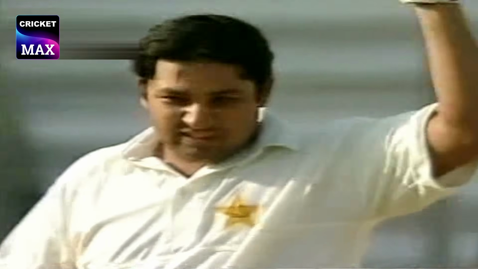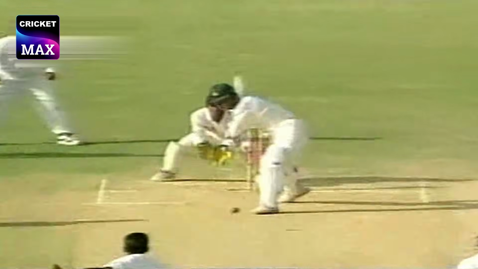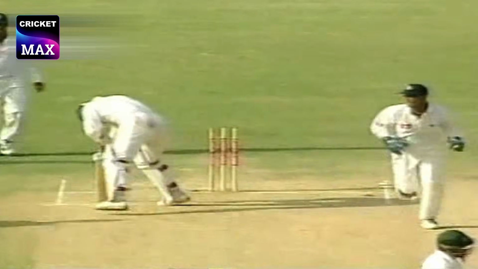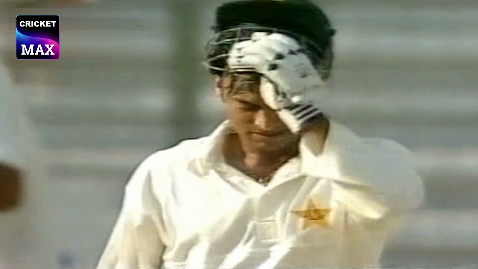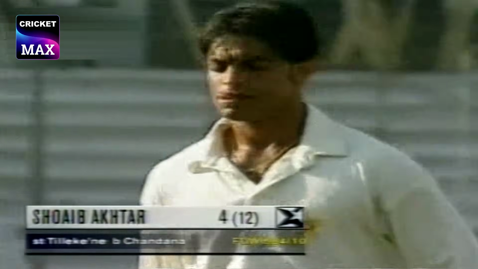Played away on the onside, and that's it. Inzamam-ul-Haq has made a double century, and he's come into this match out of form, and that's his reaction. Oh, that's out, yes, that's out. So Inzamam ends up undefeated on exactly 200. He's been there for 537 minutes. He's out for 4.